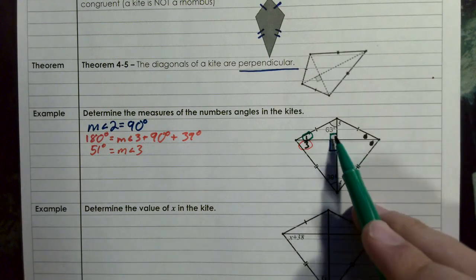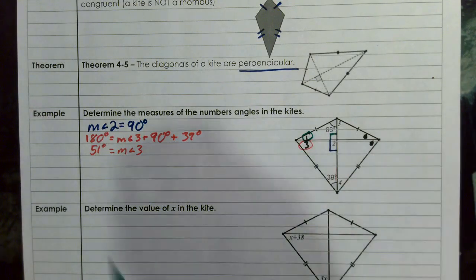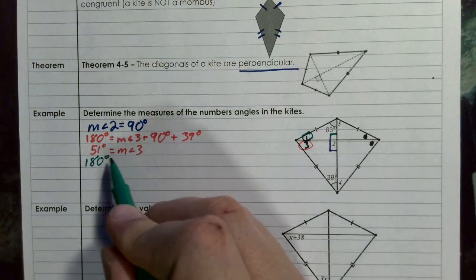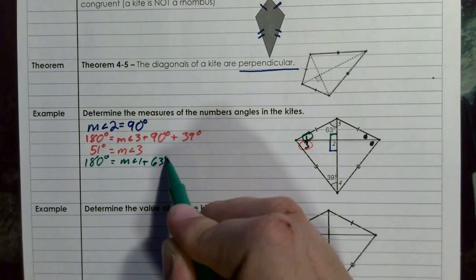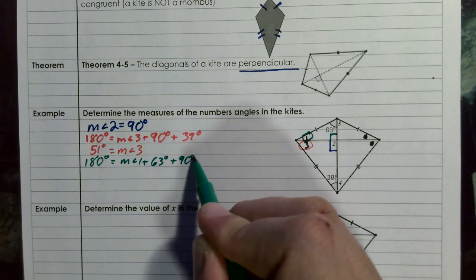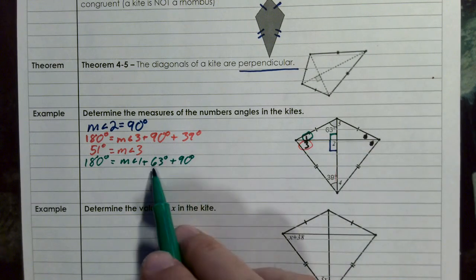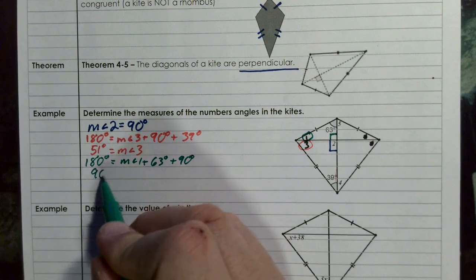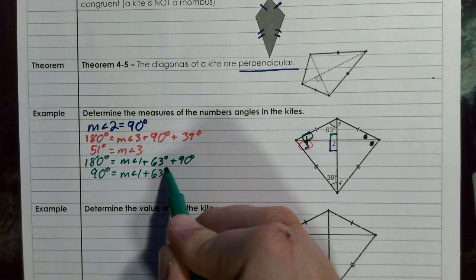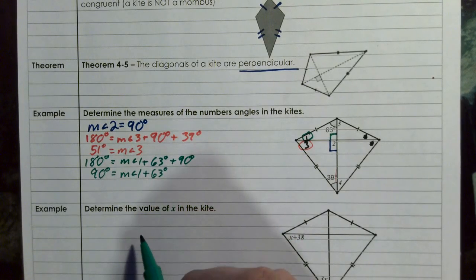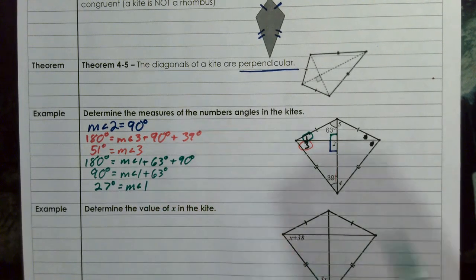To get this angle up top, remember, if this is 90 degrees and all of this is perpendicular, that means that's also got to be 90 degrees in that top little triangle. So once again, we can say that 180 degrees equals the measure of angle 1 plus 63 degrees plus that 90 degrees. I'm just grabbing the three angles that are inside of there. So subtract 90, and, I'll write it out this time, 90 equals the measure of angle 1 plus 63. Subtract 63 from both sides, and I get 27 degrees equals the measure of angle 1.